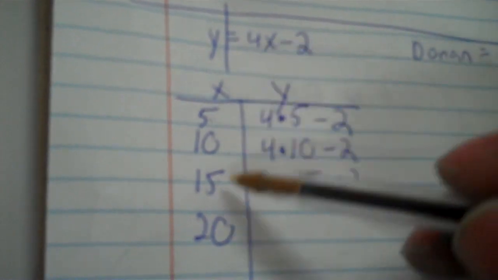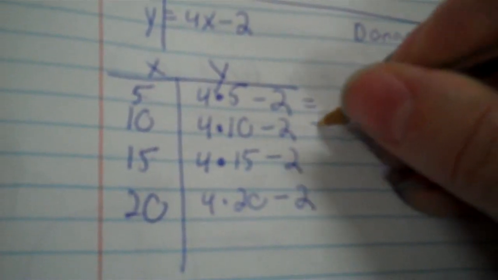Then 4 times 10 minus 2. Then back up here, 4 times 15 minus 2. Then 4 times 20 minus 2. Now figure out what these equal.